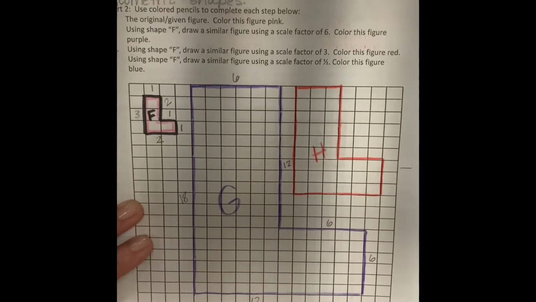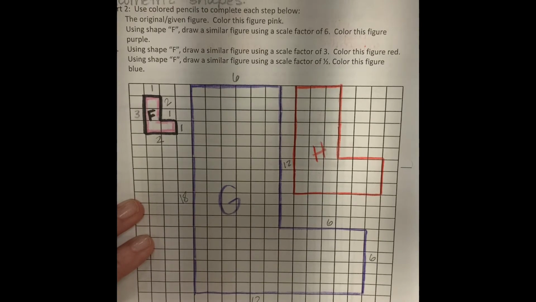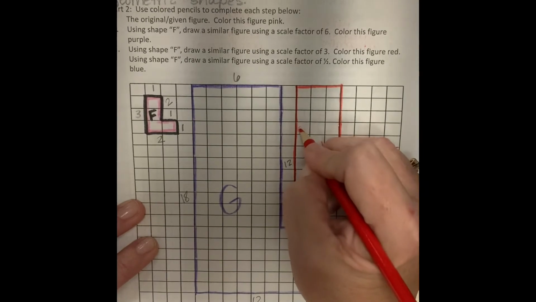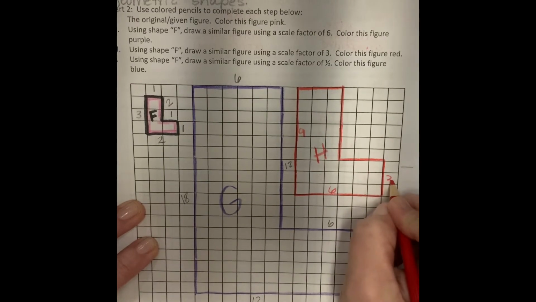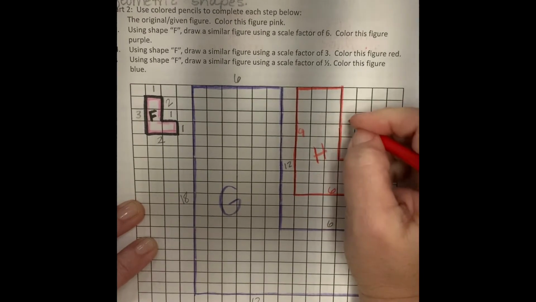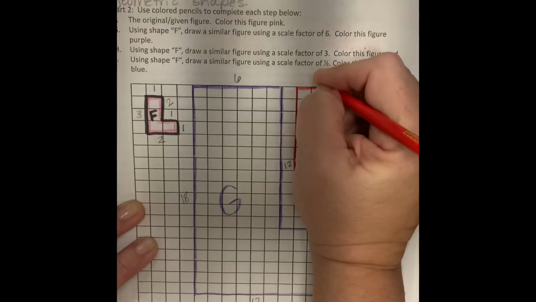So we're keeping the same shape. We're keeping all of those angles right angles. We're just increasing the side length by the numbers that were given. So let's make a note. This side was 9. This side was 6. 3, 3, 6, and 3.